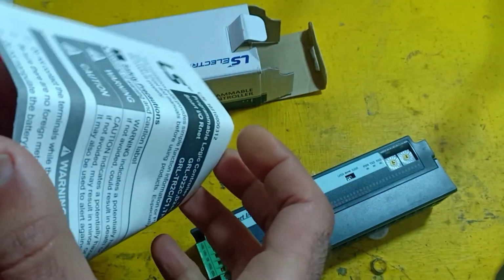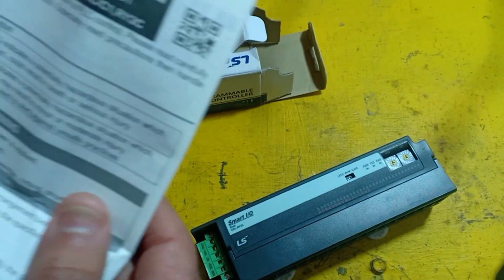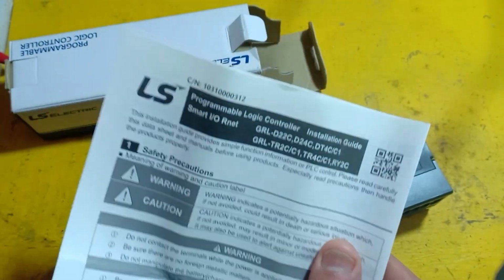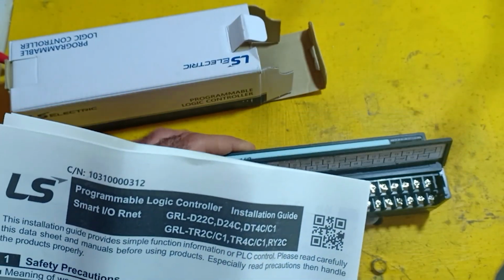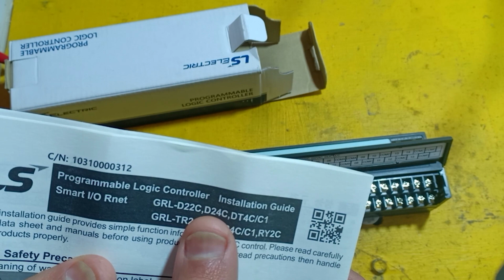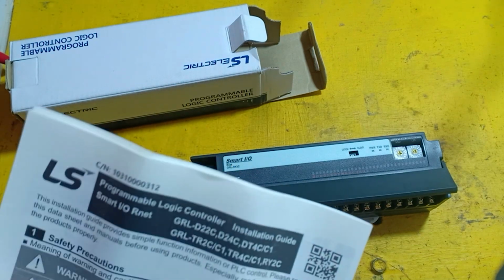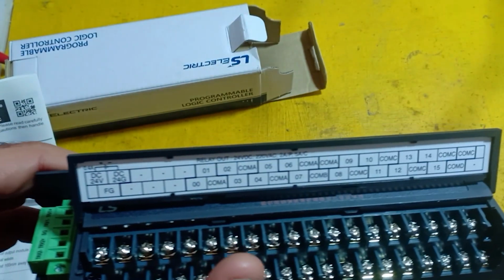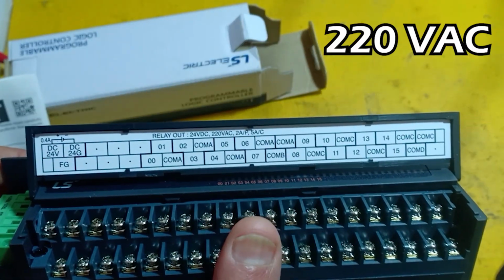So what are the specifications for this output module? As I said, what I have here is the GRL-RY2C, the kind of relay output, but there is also a transistor output, and also I have on the machine a digital input for distributed I/O. The module is powered by 24 volt DC, but the relay output can work with 24 volt DC or 220 volt AC.